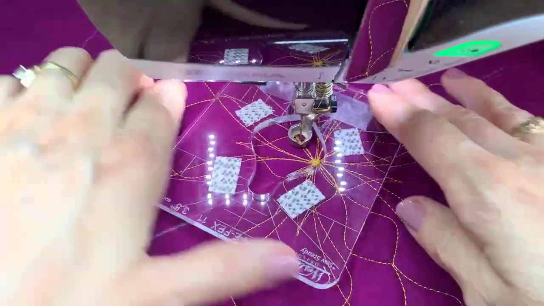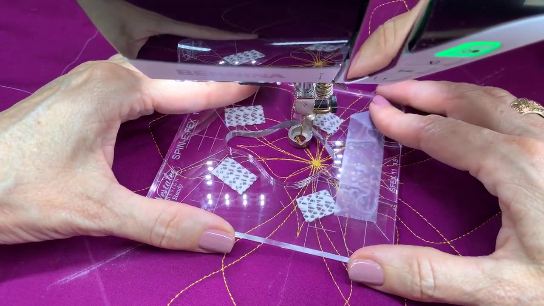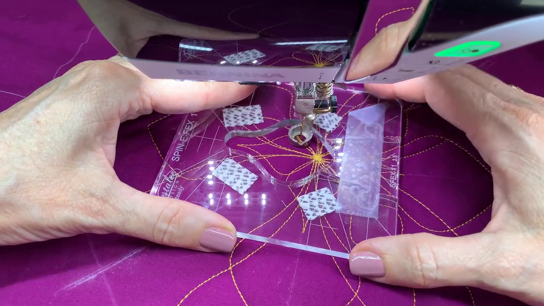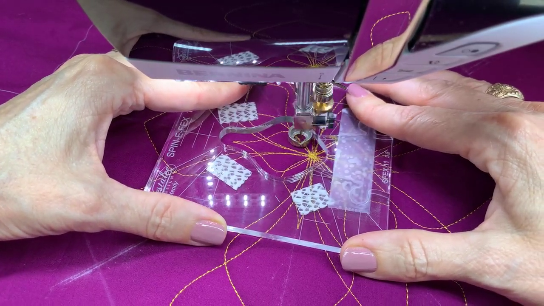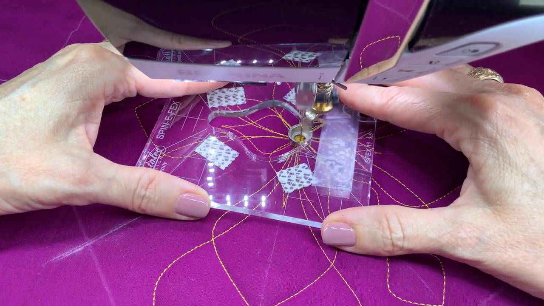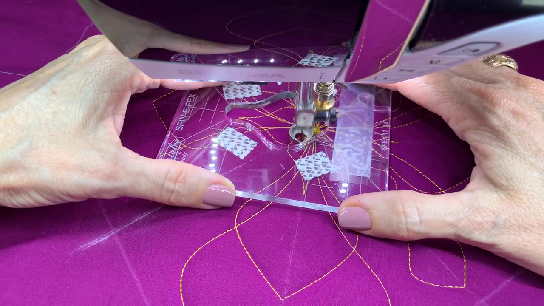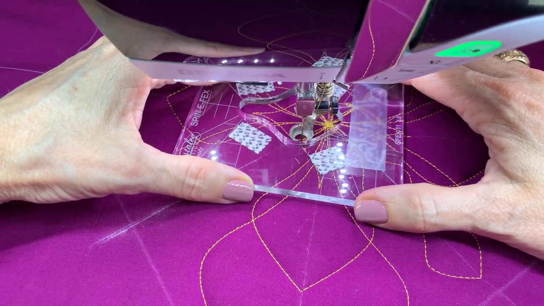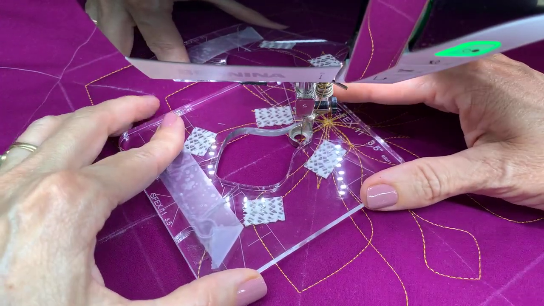Okay, so then put this on, get us back to the center and let us travel over. Right there. And then right up this way. Okay, and then I'm right on the intersection and I'm ready to go.